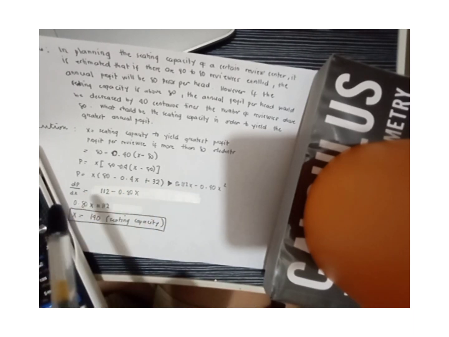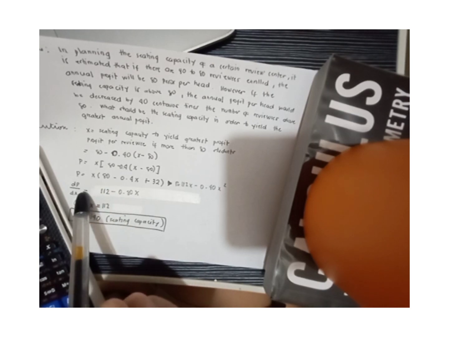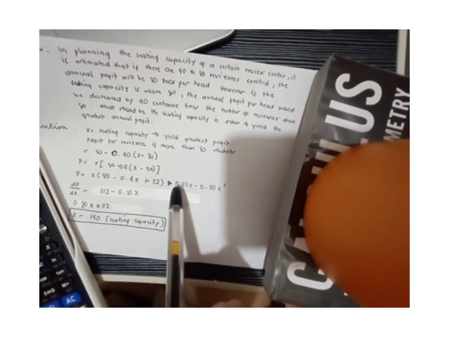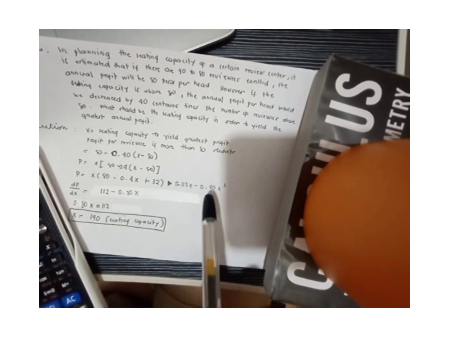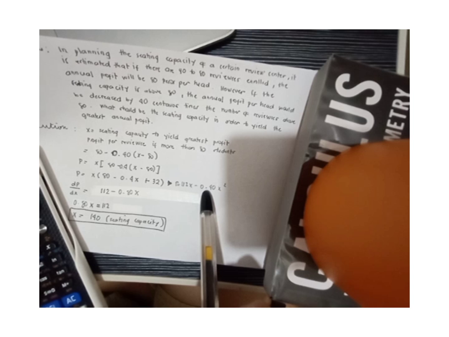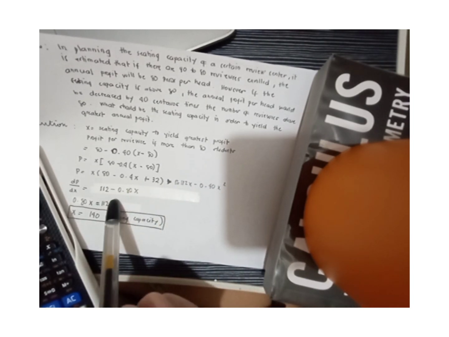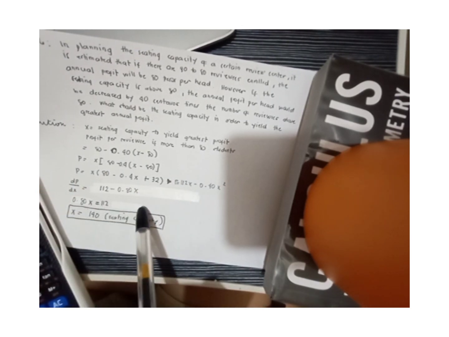Then next step, we have to find the value of x that maximizes the profit. So we have to take the derivative of P with respect to x and set it equal to 0. So here we have to find its derivative. The derivative of 112x is 112, and the derivative of -0.40x² is equal to -0.80x.